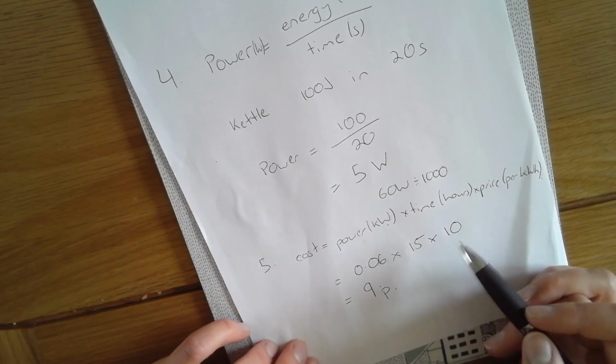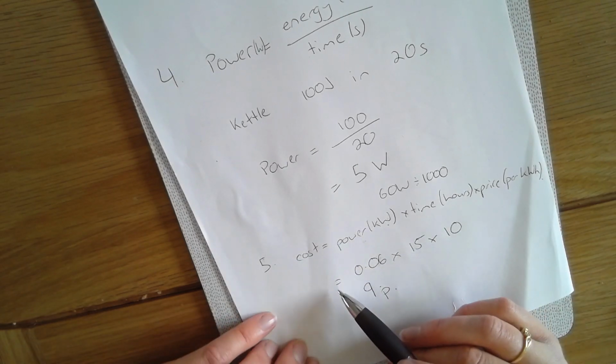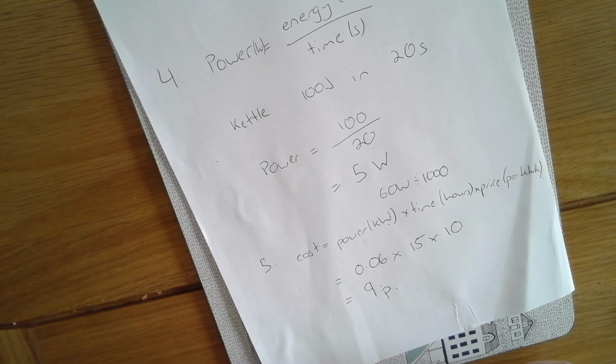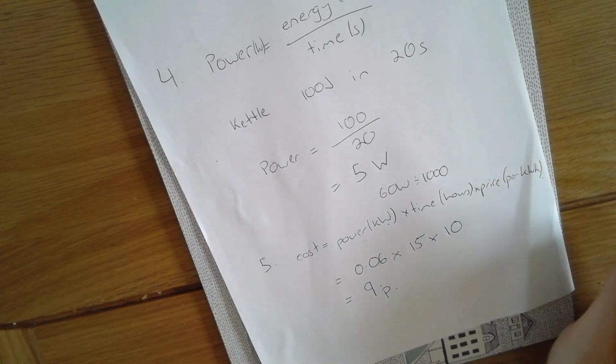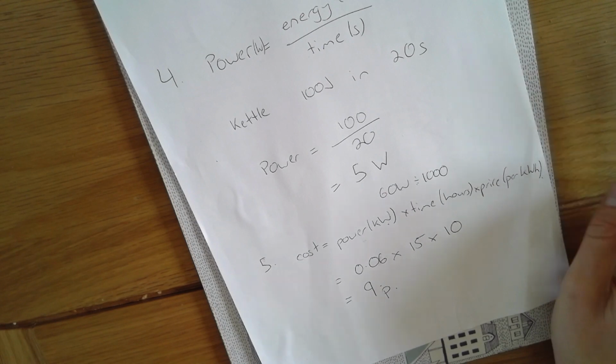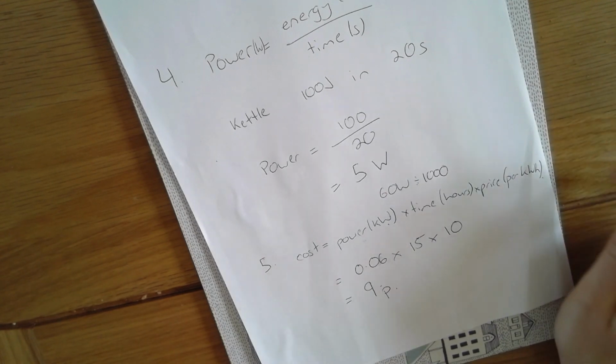Now you can do the exact same thing for the other bulb, the one that had a 15-watt bulb, and it will give you a different price, and you'll be able to compare whether the 60-watt bulb or the 15-watt bulb is more expensive to run.